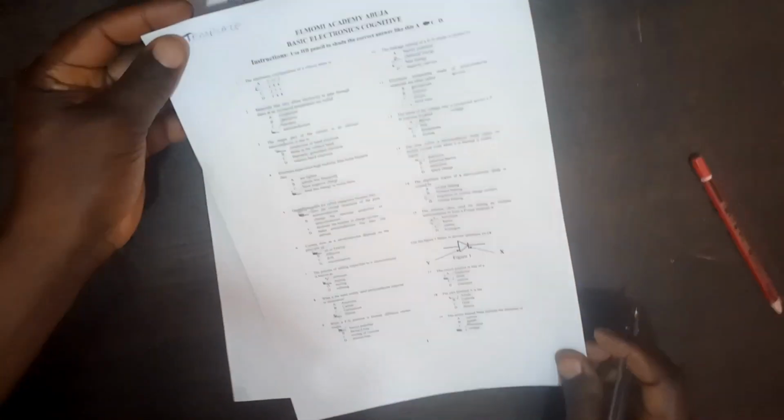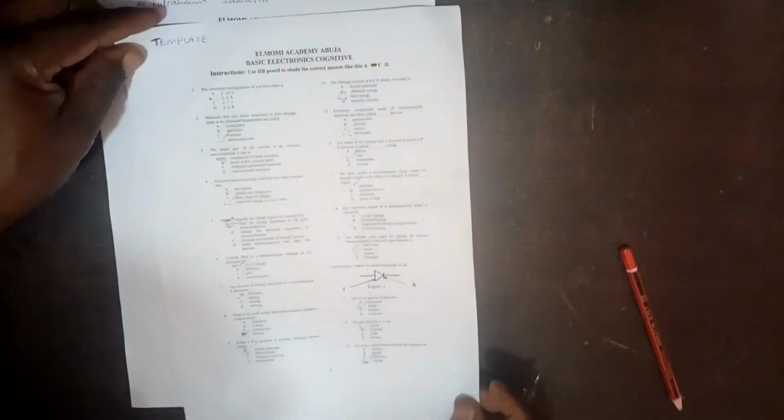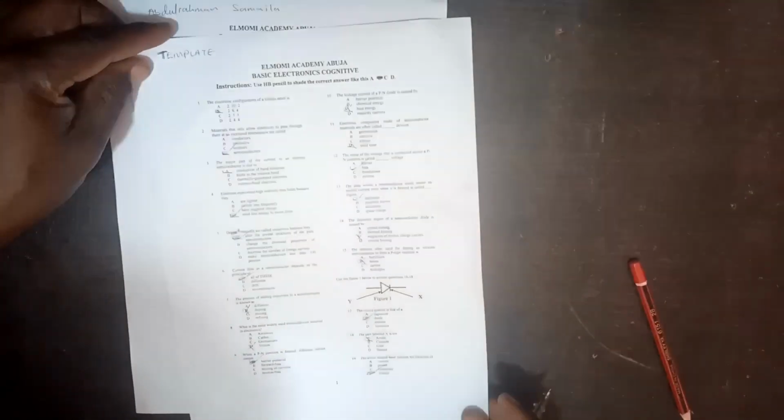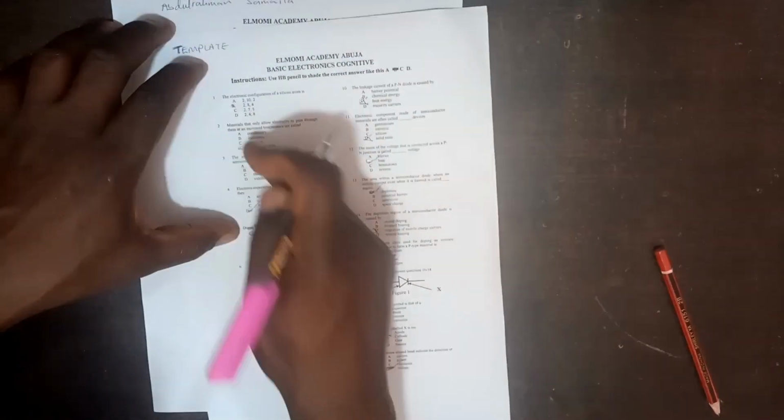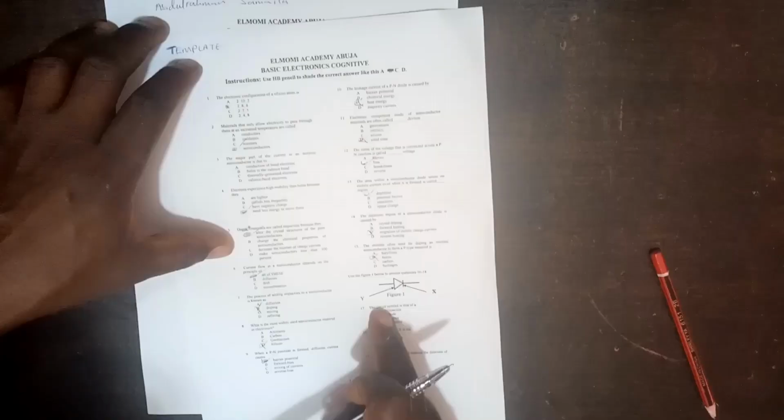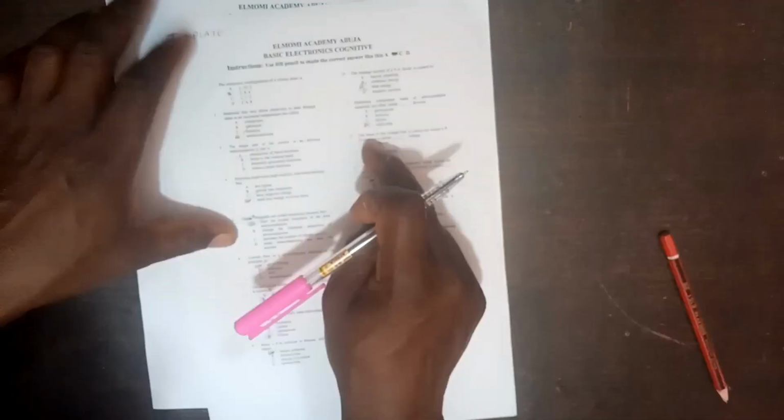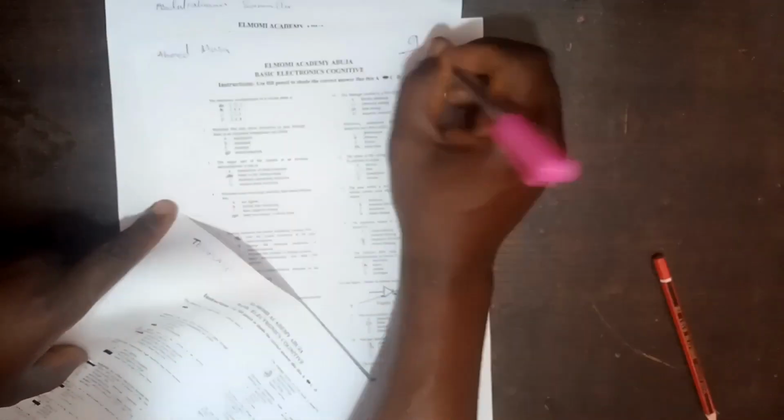I need to still place the template over it and then do a quick count. Then you are able to quickly resolve that this student or this testee, after counting, got about 8 over 18. I beg your pardon.